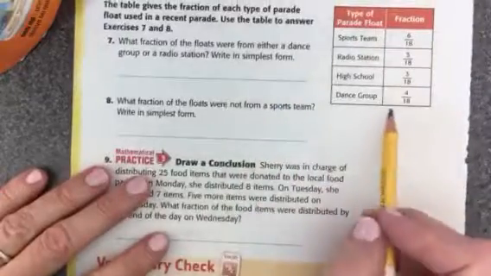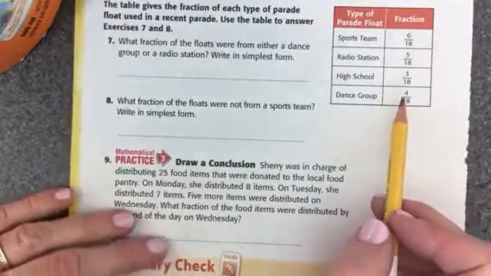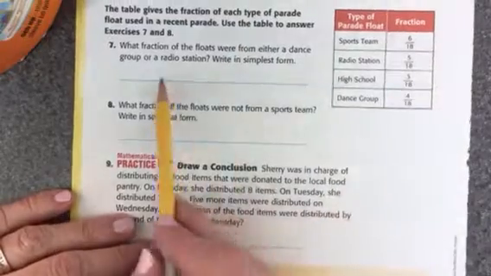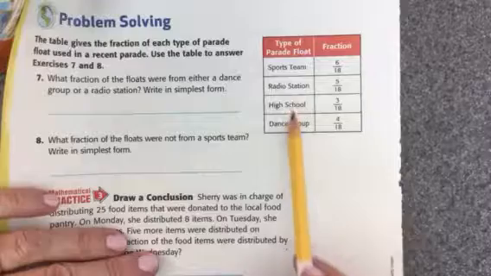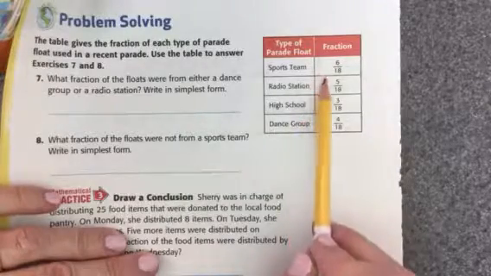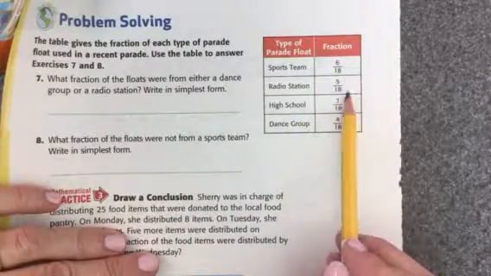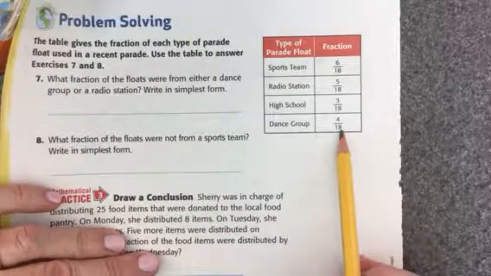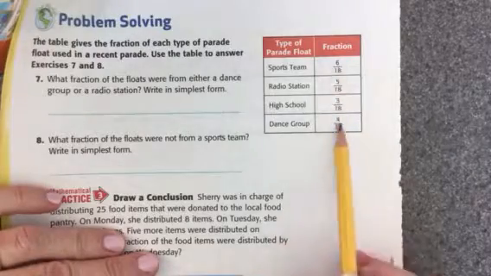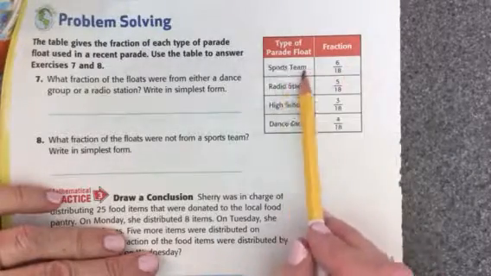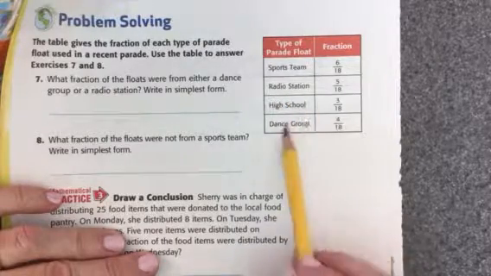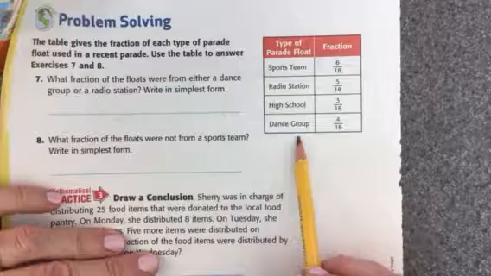And let's look at the back. The table gives the fraction of each type of parade float used in a recent parade. Use the table to answer exercises 7 and 8. So here I have the types of floats. Okay, so basically it looks like there are 18 floats. We could say 18 floats, or at least a multiple of 18. So if there were 18 floats, 6 of them are a sports team, 5 of them are a radio station, 3 of them are a high school, and 4 18ths are a dance group.